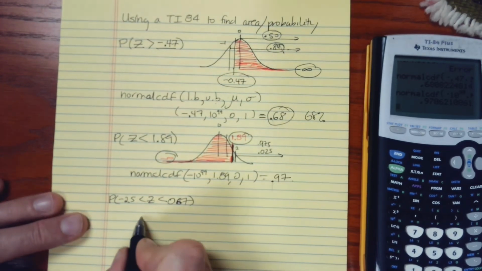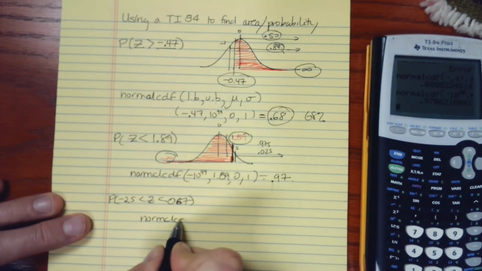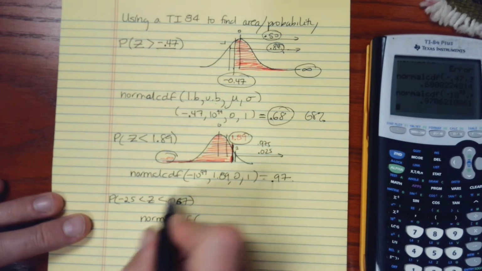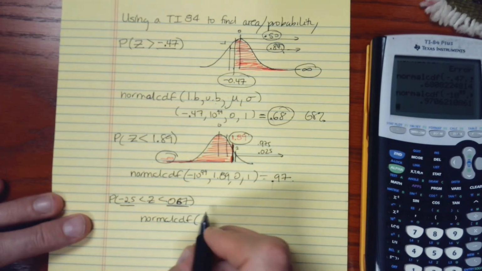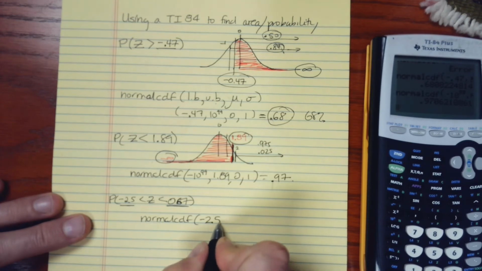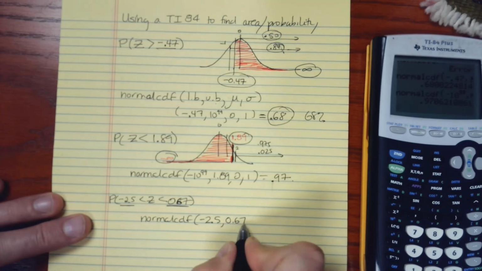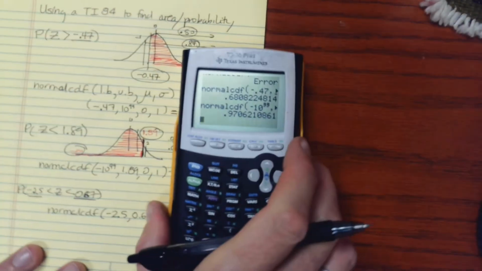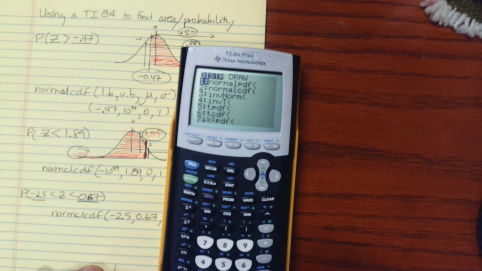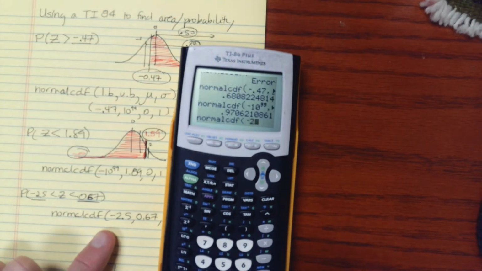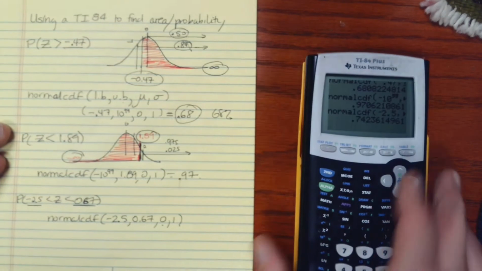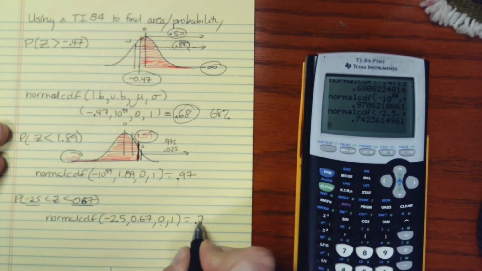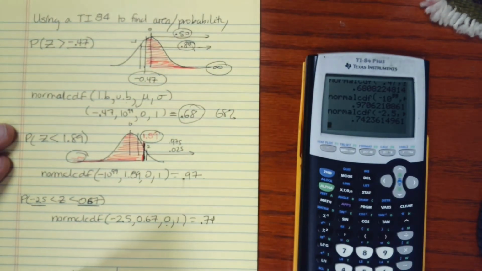As far as the calculator function goes, this is a best case scenario because we have an exact value for a lower bound, negative 2.5, and an upper bound, 0.67, and our mean and standard deviation once again are 0 and 1. So I'll choose the normalcdf function, negative 2.5, comma, 0.67, comma, 0, comma, 1. And this is 0.74. And let's see if that makes sense to us.